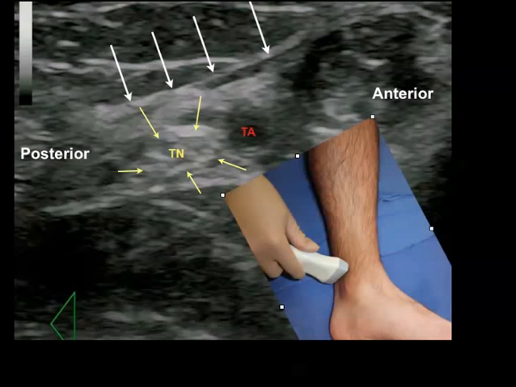If we look at the ultrasound at the level of the ankle, these relationships are the same, namely the tibial artery and tibial nerve relative to one another. The tibial artery is anterior to the tibial nerve.